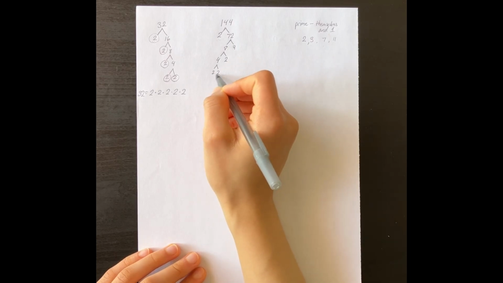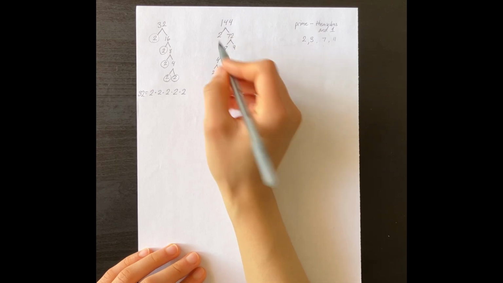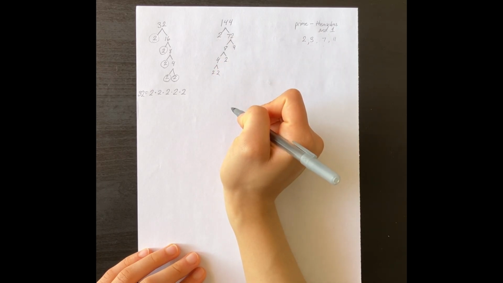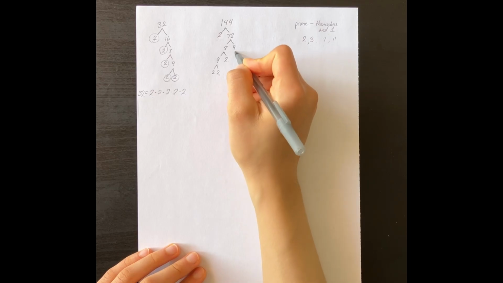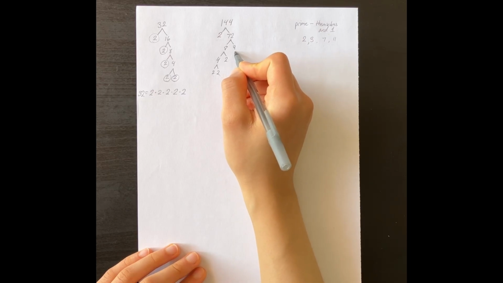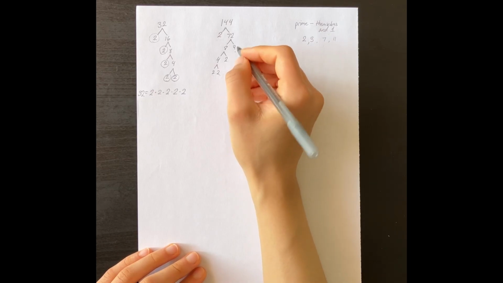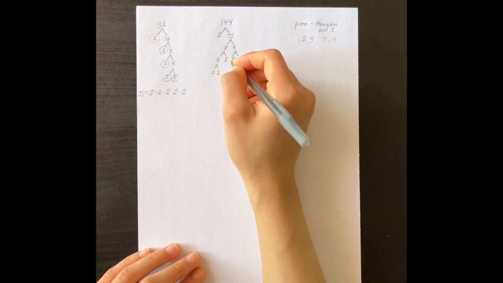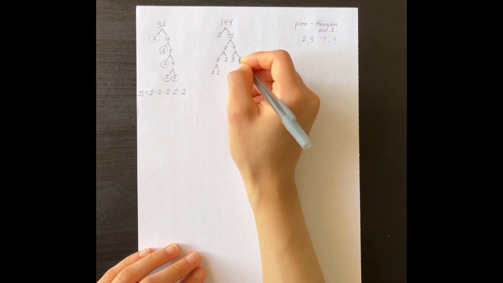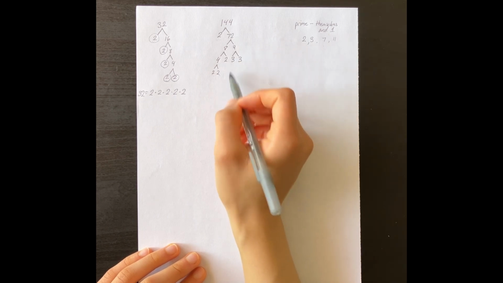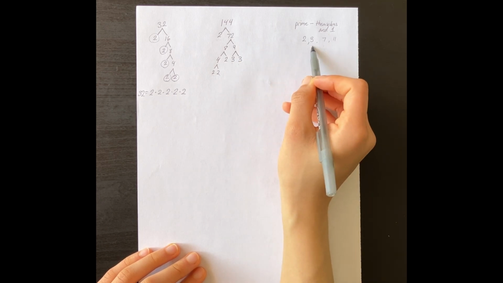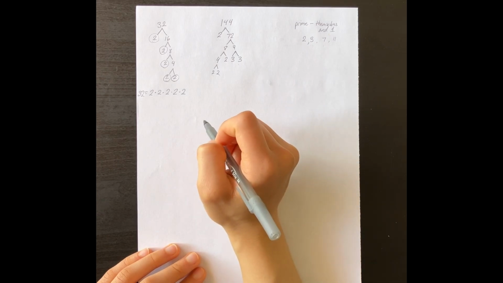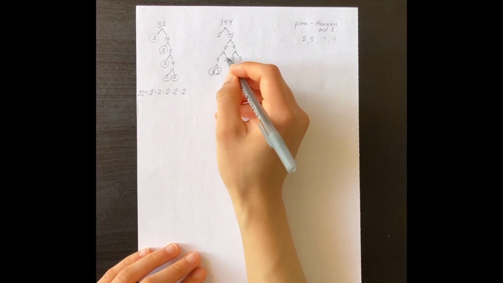Okay, and now the ends of all the branches so far are prime. Now let's take a look at 9, because 9 is not prime. 9 can be divided by things other than itself and 1. It can be divided by 3. And if we divide 9 by 3, the answer is 3. So 3 times 3 is 9. And 3 is prime. So now we have all prime numbers at the ends.